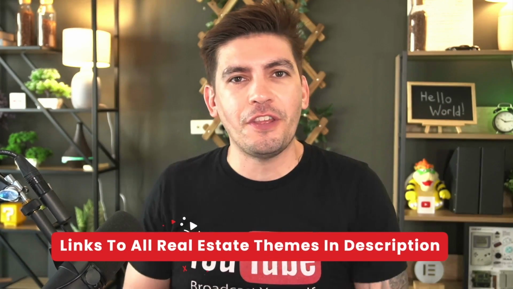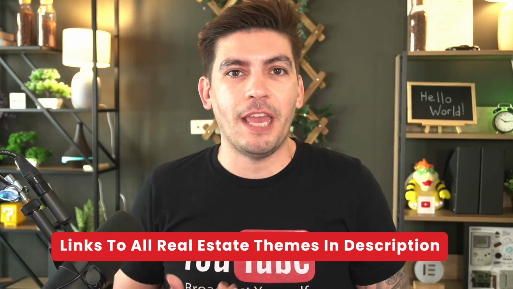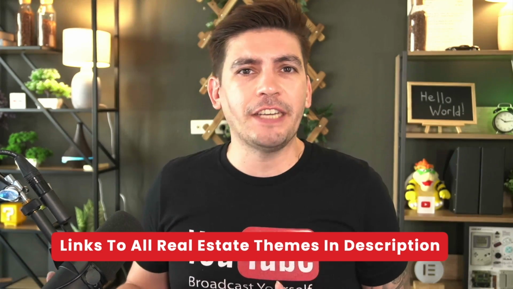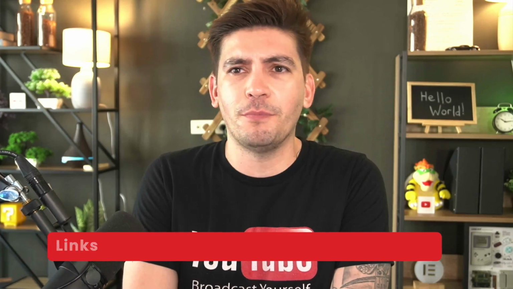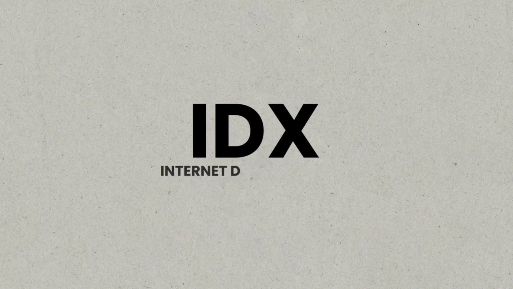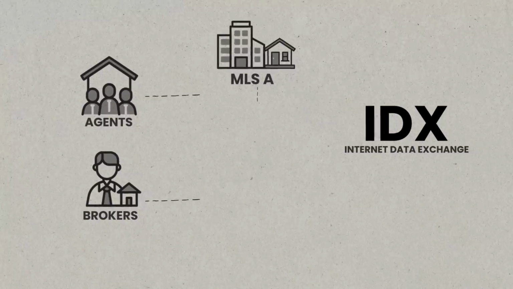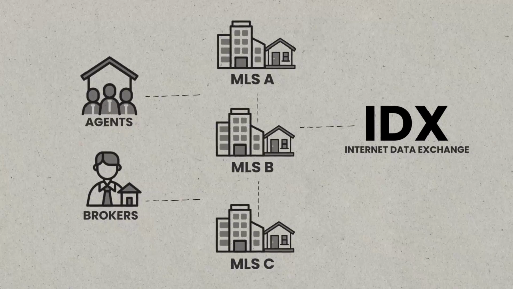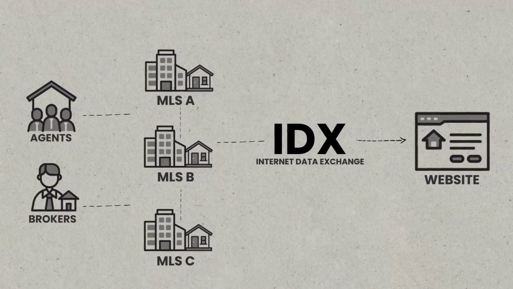And as a bonus, before we begin, I do want to mention that every theme I'll be showing you fully integrates with MLS IDX. Most real estate agents today have their own MLS, and I think that's almost a requirement for a real estate website. IDX stands for Internet Data Exchange, and this allows agents and brokers to access and display MLS listing information on their real estate websites.